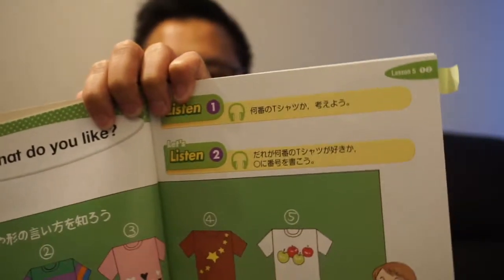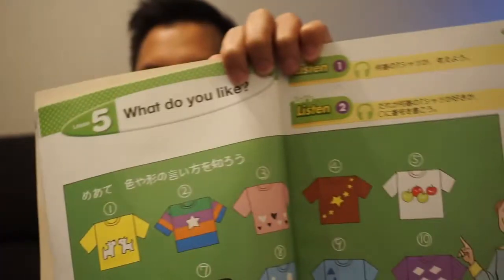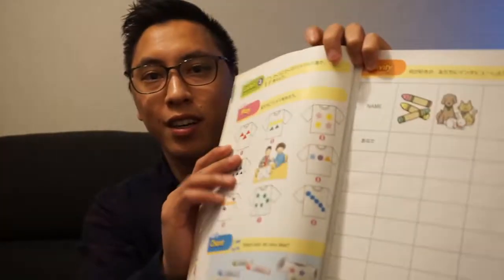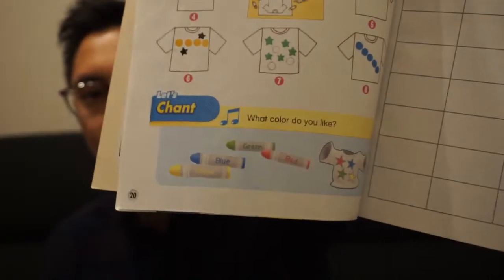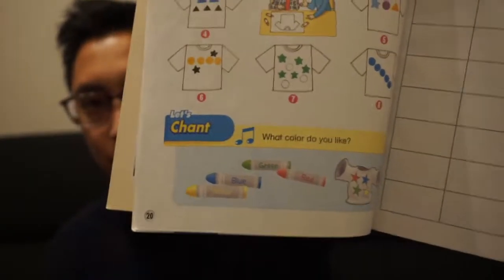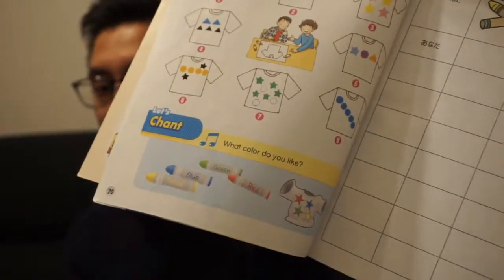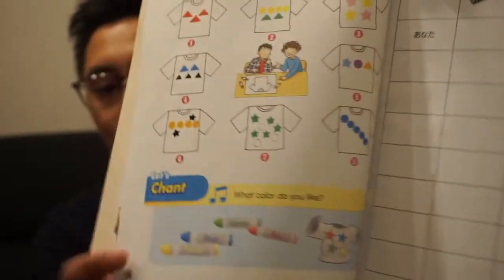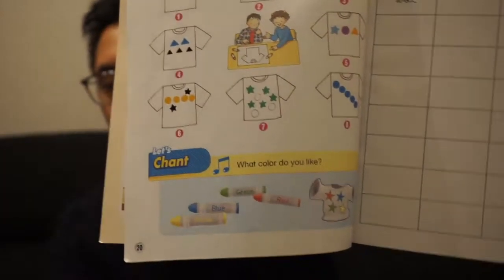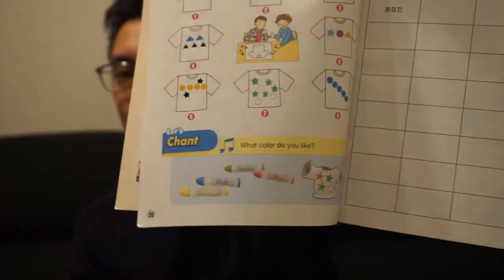So usually if we do these activities, the Japanese teacher will explain. But what I want to focus on is down here. There's a chant, and the song for this is on the CD that the teacher has. I believe the question at the top is the main part of the song.